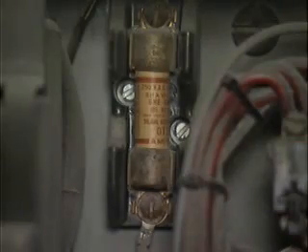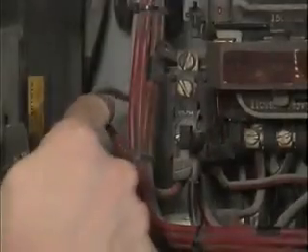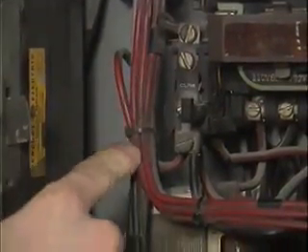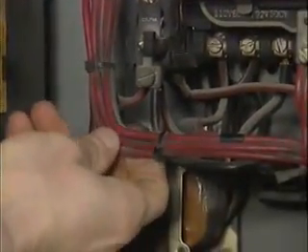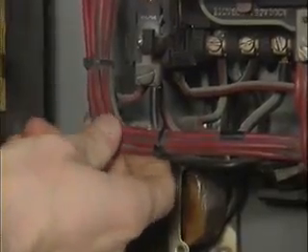For example, check the fuse holder clips for tightness and make sure that the fuses are the proper size and in good condition. It's also important to check the insulation on the controller's wiring. Any damaged wiring should be replaced.